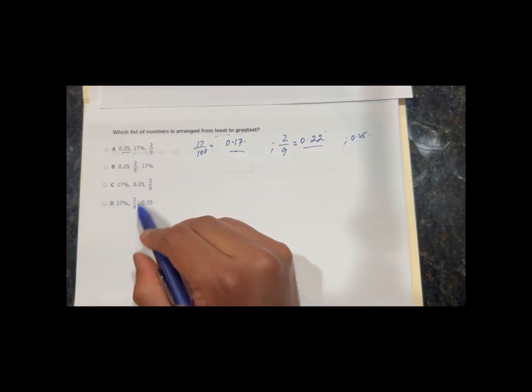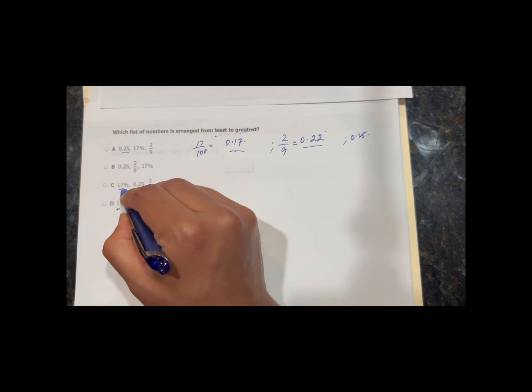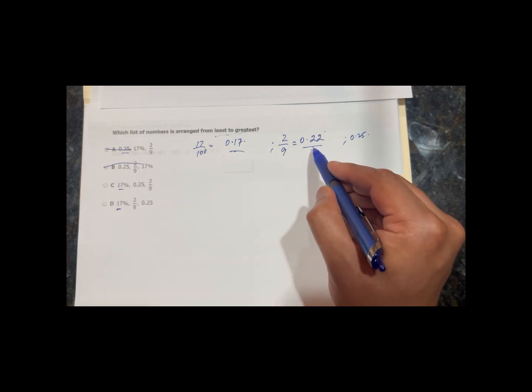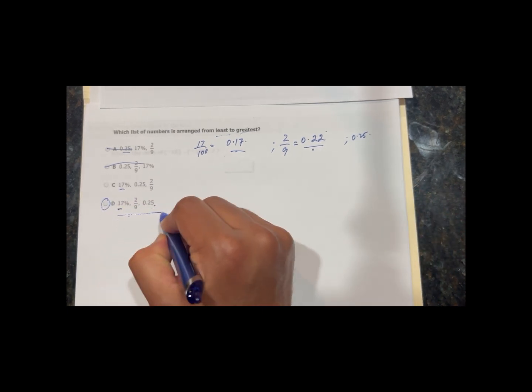So obviously 17%, wherever the 17% is the first, that should be the first one. This you can rule it out, this you can rule it out, these two. Next comes 2 by 9, and then comes 0.25. So this is it.